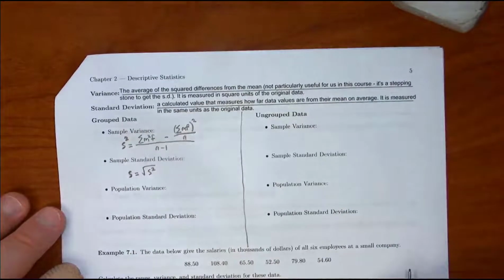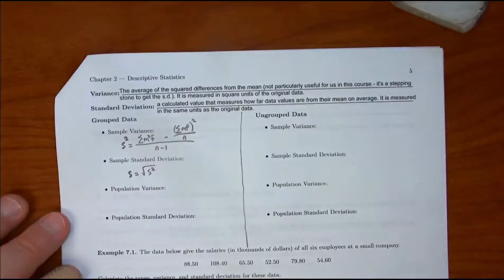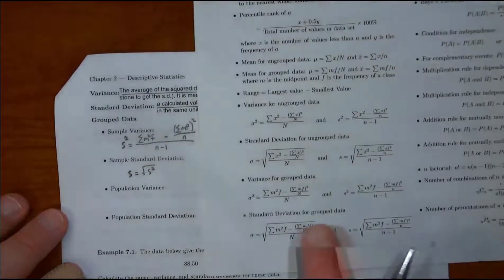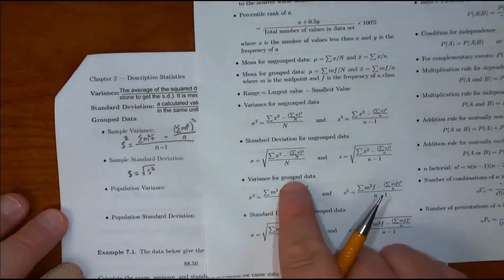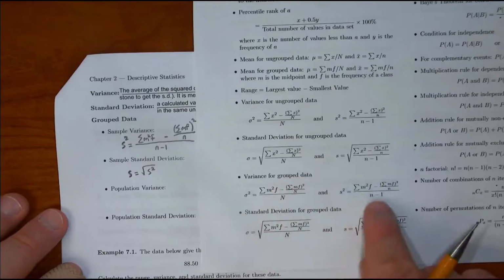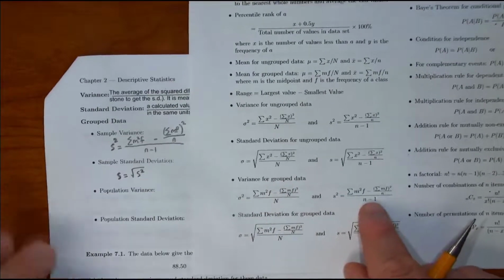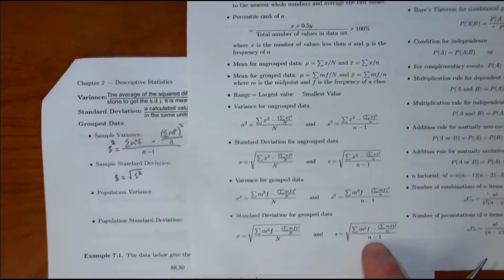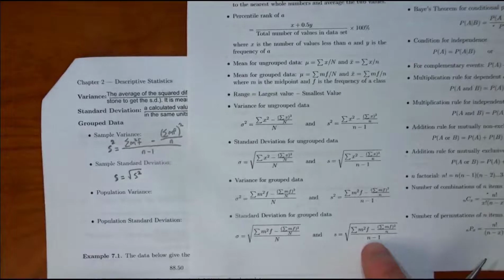Now, what you will see, if you look at our formula sheet, if you go to grouped data, there's s squared, which you see I have written here. And then if you look at s, what do you see? You see this big, long formula, which is right. I mean, I typed it out. It's right.